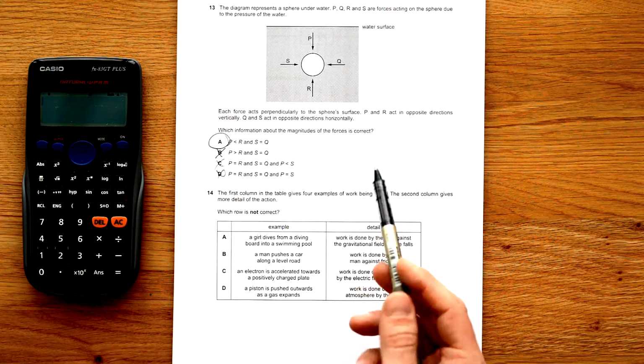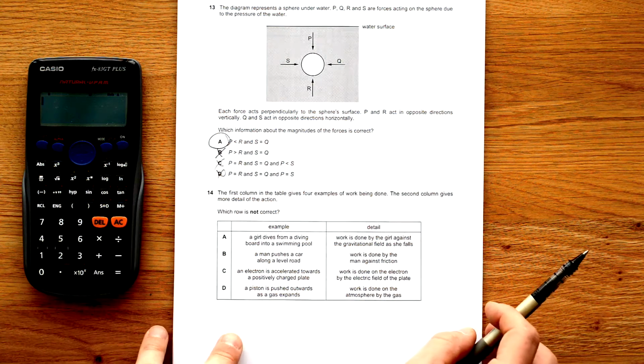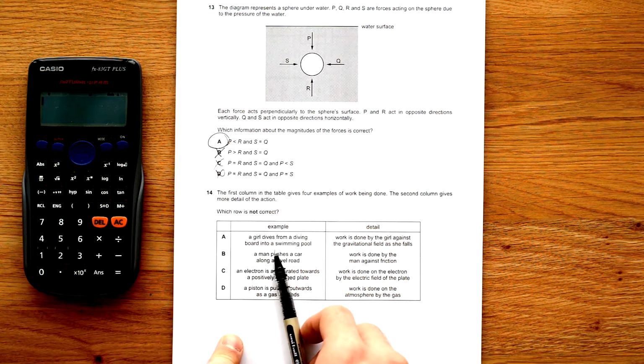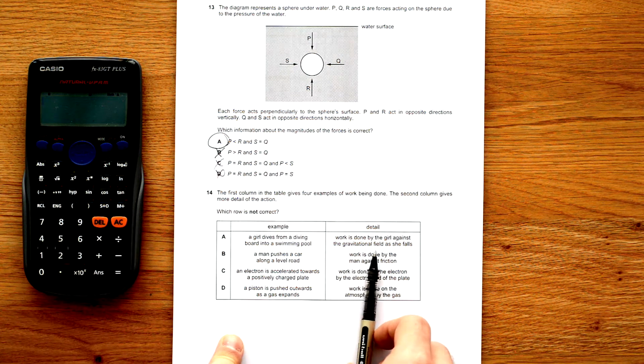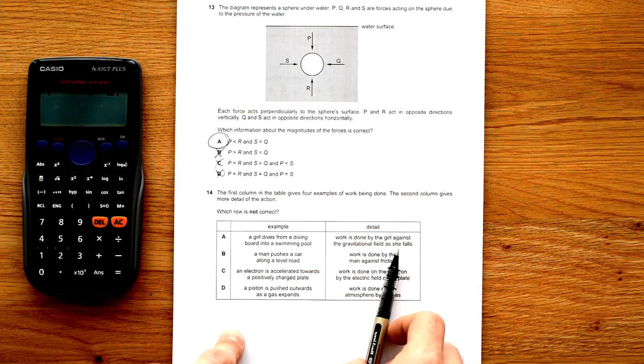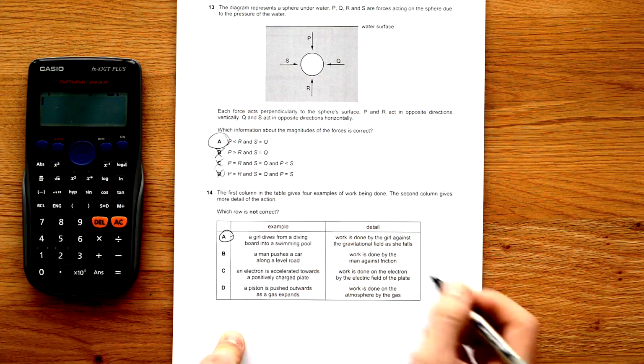14. The first column of the table gives 4 examples of work being done. The second column gives more detail of the action. Which row is not correct? A girl dives from a diving board into a swimming pool, and the detailed work is done by the girl against the gravitational field as she falls. That's not true already, because we know that if you're working against a gravitational field, you're actually going upwards. So it seems like the answer is A.